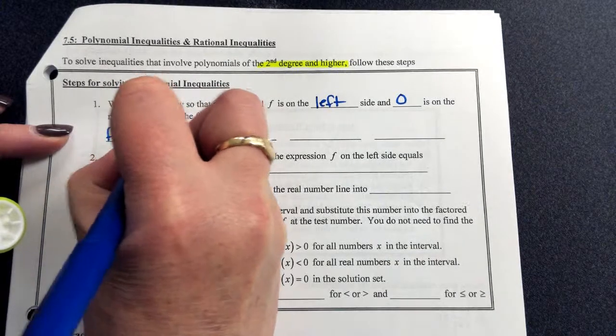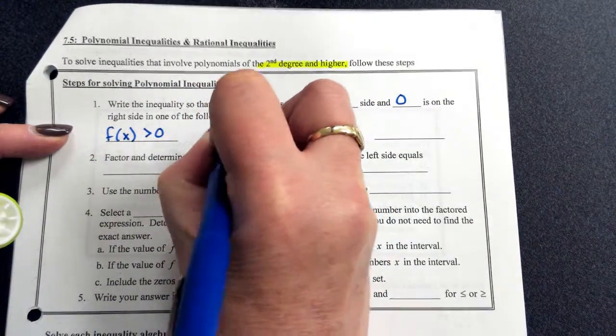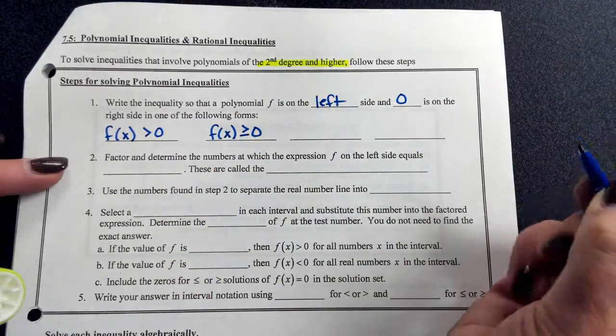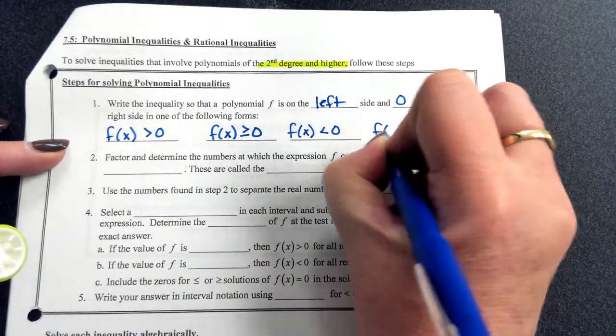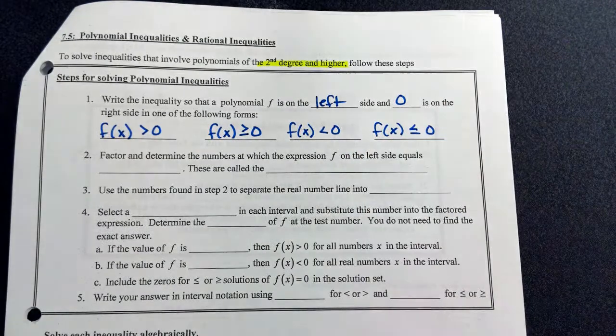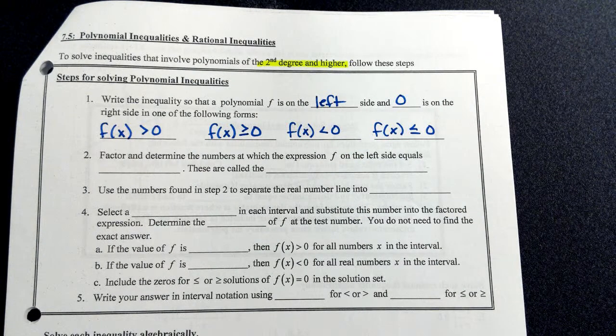f of x is greater than 0, or you could have f of x is greater than or equal to 0. f of x is less than 0, or f of x is less than or equal to 0. So step number one is you want to get it in this format.